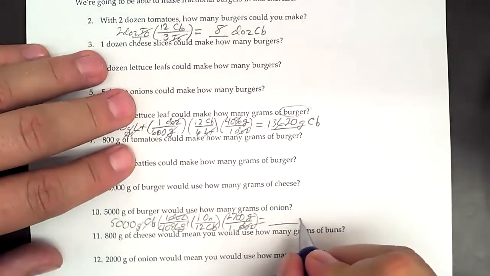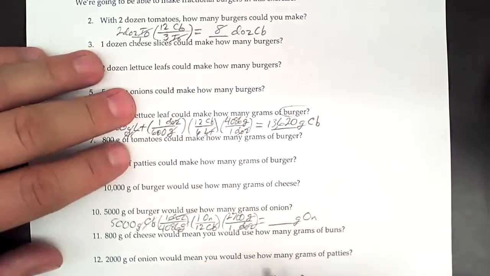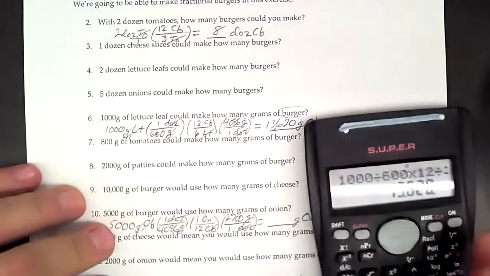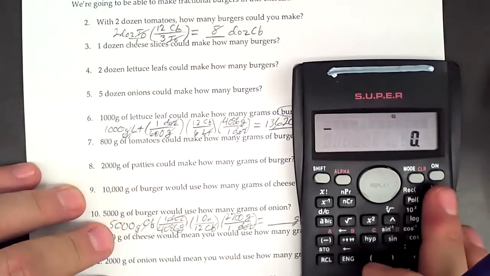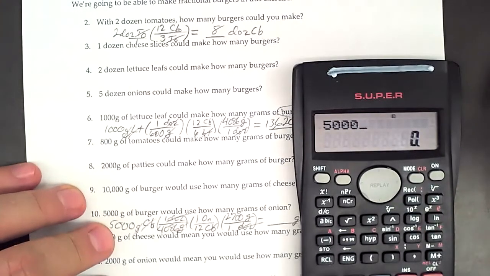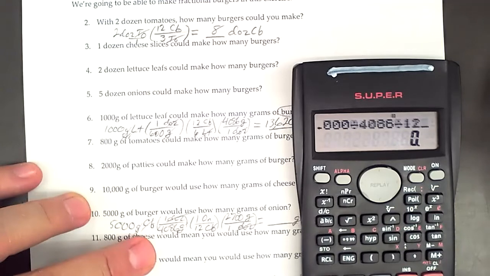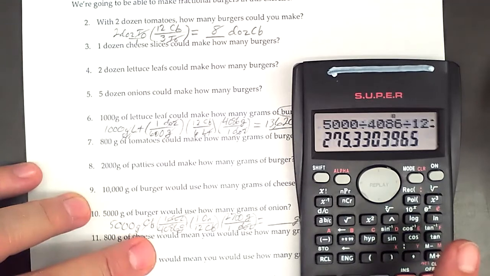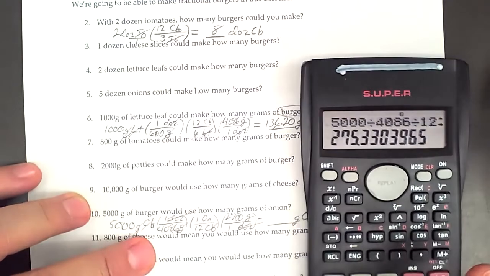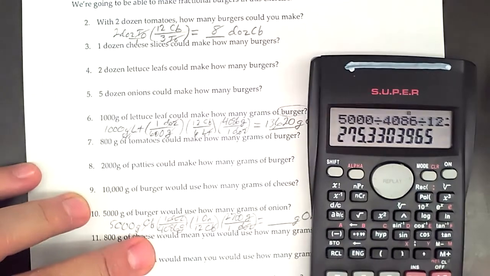Grams of onion. And then we will take 5,000 and multiply by the top and divide by the bottom. What is that? 275. We'll just call that 275. That's good enough.